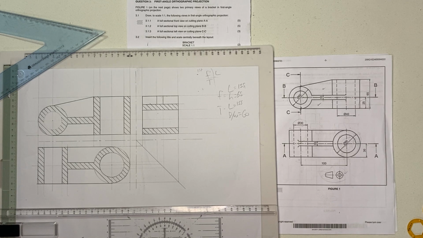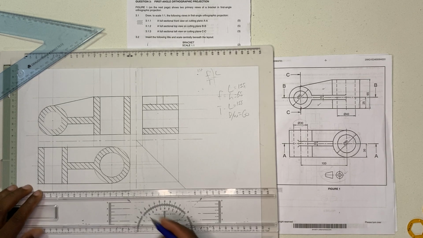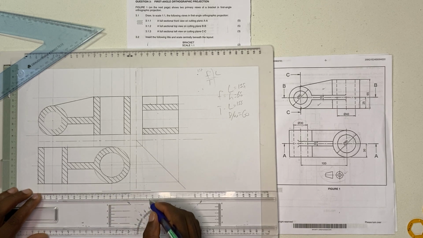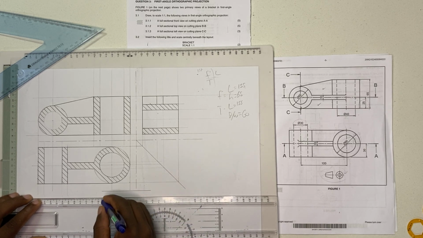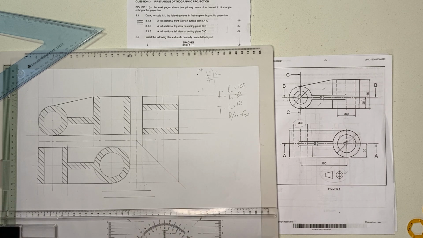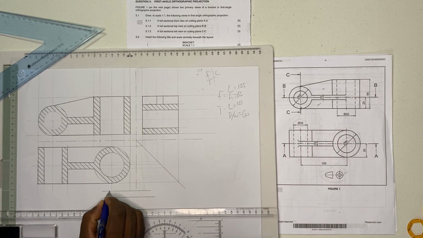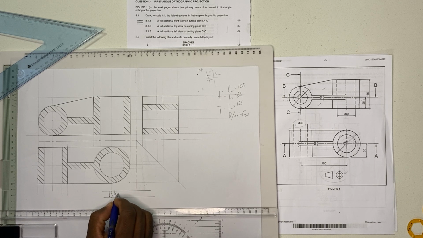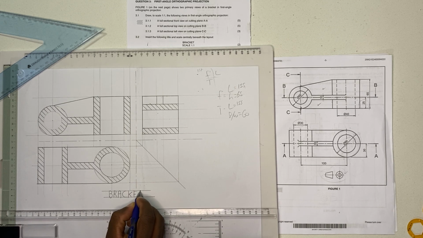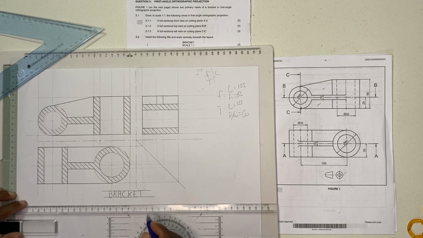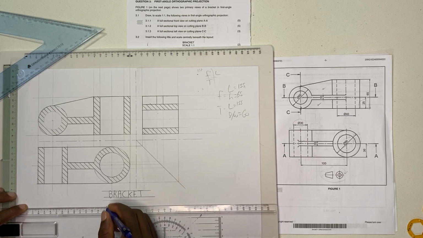Okay, then now the last part that you have to do here is also to draw those lines like they've asked you to. Also, you must write it in capital letters, guys. Bracket, there goes it. Bracket, also you must show with the scale there.